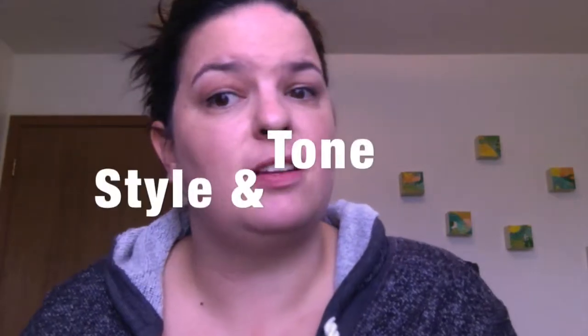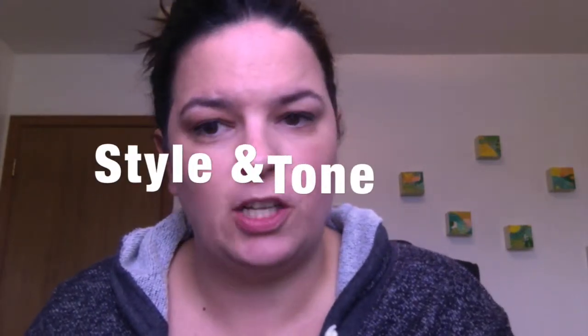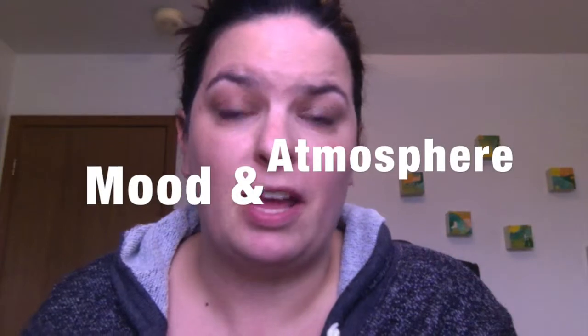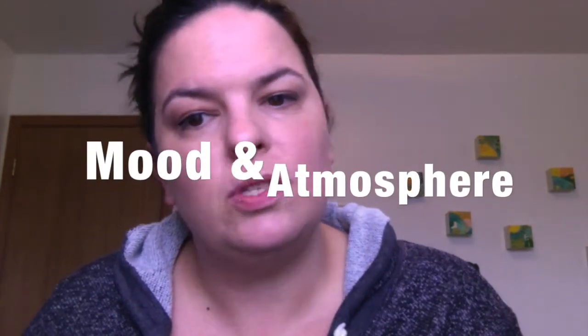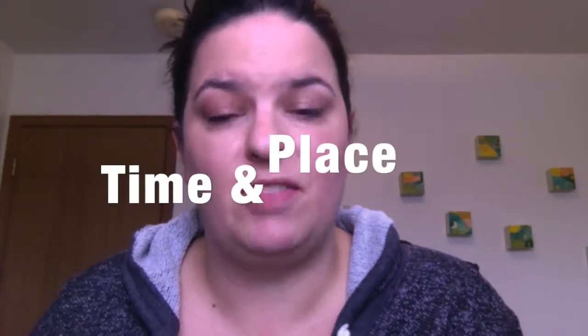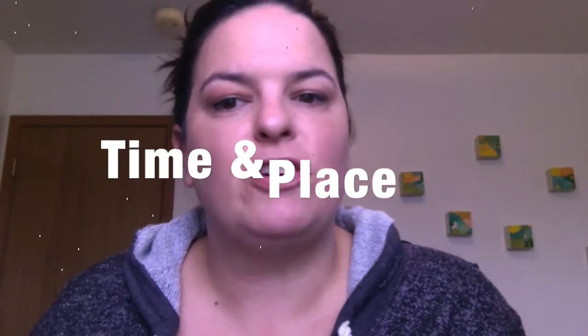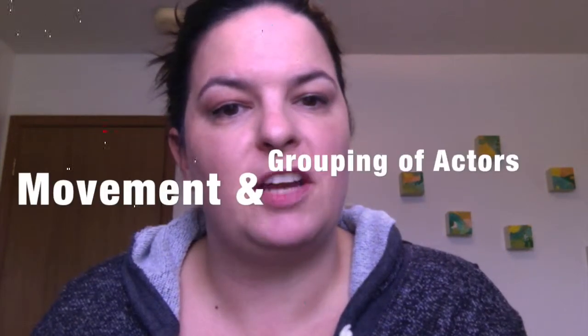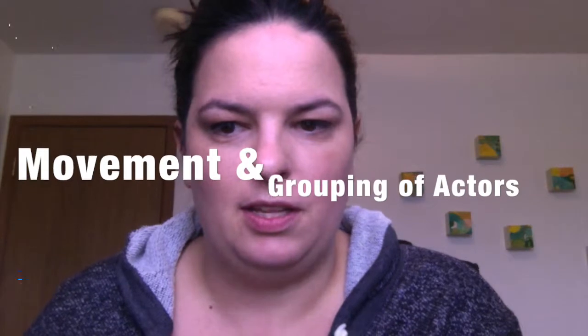A theater set should do these things: suggest the style and tone of the whole production, create mood and atmosphere, give clues as to the specific time and place of the action, and offer creative possibilities for the movement and grouping of the actors. The set may also need to be designed so the backstage areas used by the actors in the stage group are kept out of sight from the audience.